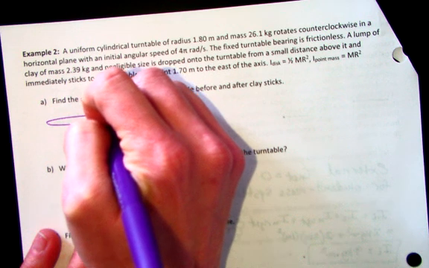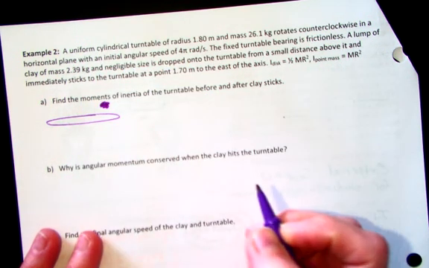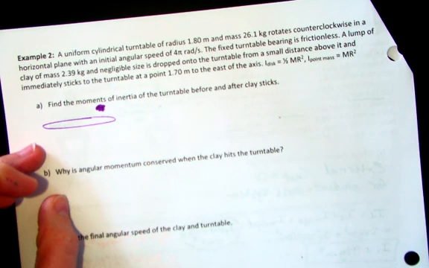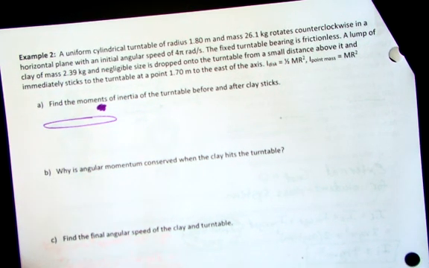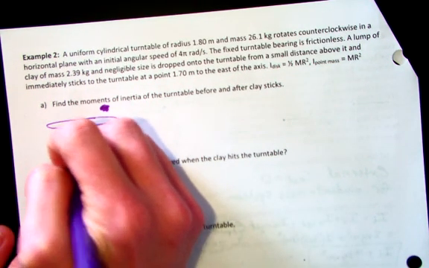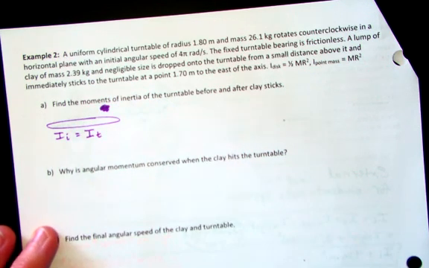And what do I know about this piece of clay right now? It's at 0 velocity. It's at rest. Okay. Now it's not on the turntable. So if I'm talking about the moment of inertia of the turntable as it is currently spinning, the moment of inertia is just the turntable. Make sense? So that means my initial moment of inertia is the inertia of only the turntable.